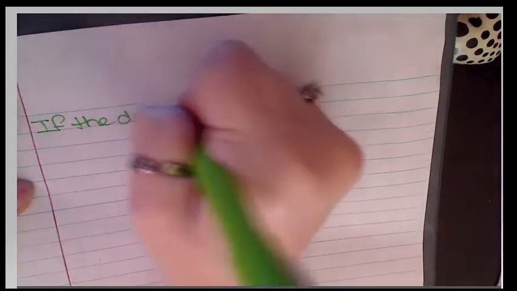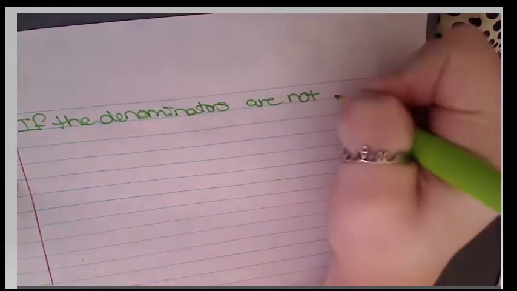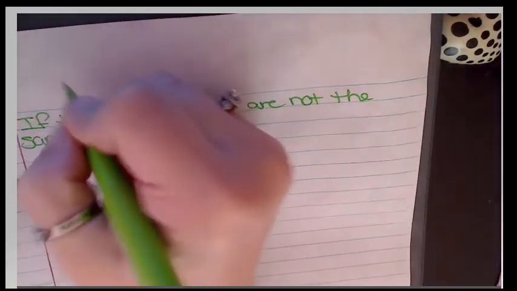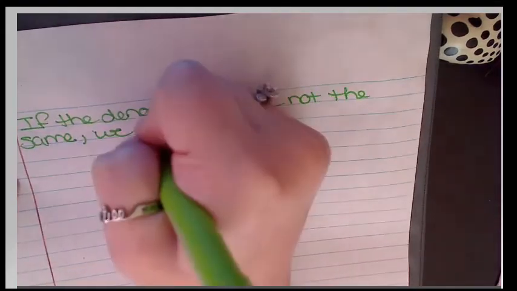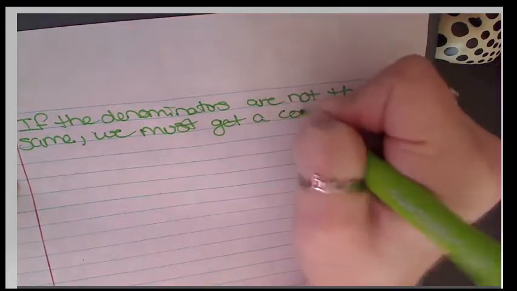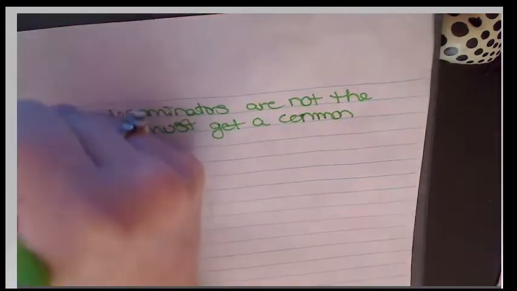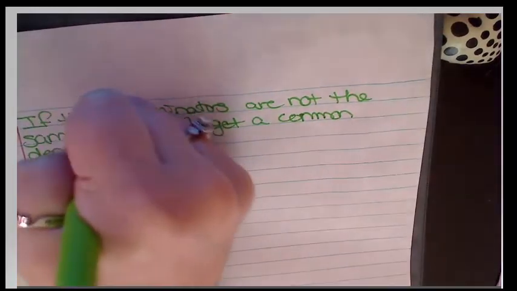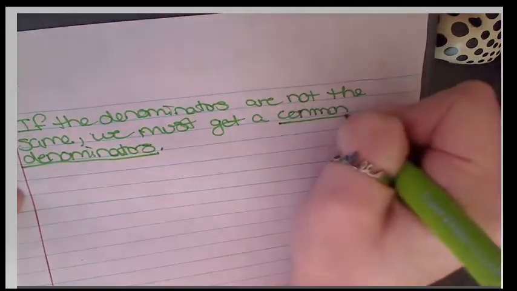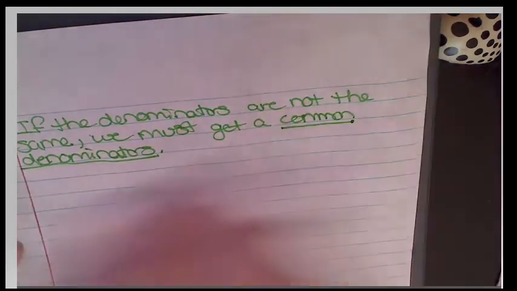So, if the denominators are different, we must get a common denominator. You're going to hear that word a lot, or those two words a lot. Common denominators are key. That just means they're going to be the same. Okay? So let's look at one.